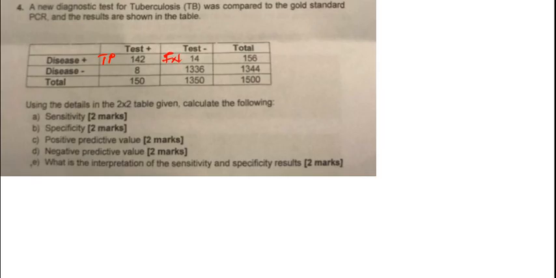Now, people who didn't have the disease: after testing them, we found that 8 were tested positive. They didn't have the disease, but the results are coming out positive. So those are false positive, FP. They are positive, but they are false. Now here, people didn't have the disease, and after we test, we discover indeed these people didn't have the disease.